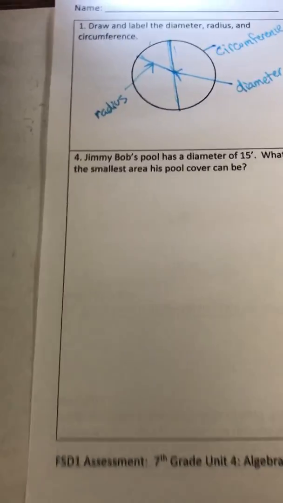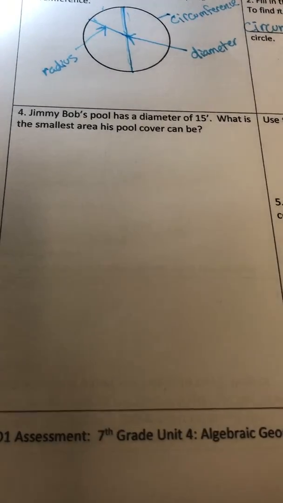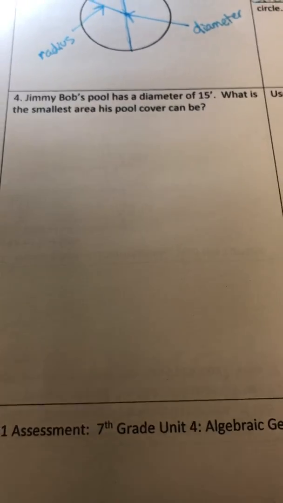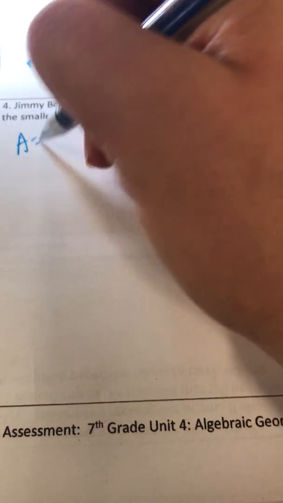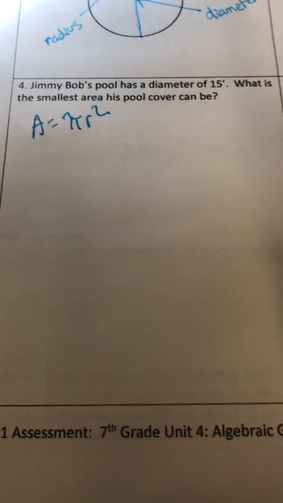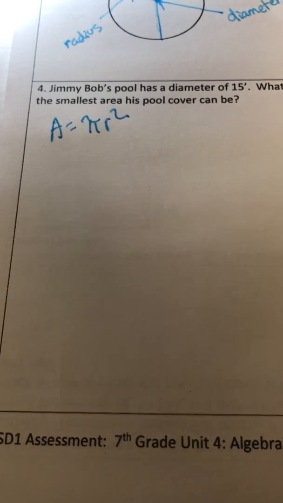Alright, number 4. Jimmy Bob's pool has a diameter of 15 feet. What is the smallest area his pool cover can be? So here I need the area of a circle, which is pi times my radius squared, which would be great, except that the problem gave us a diameter and not the radius.